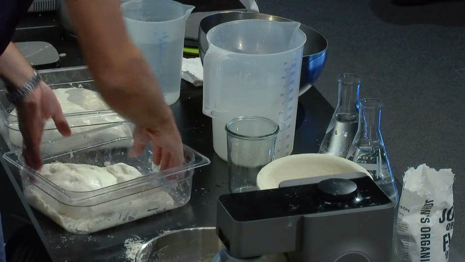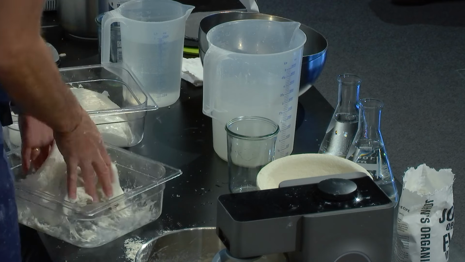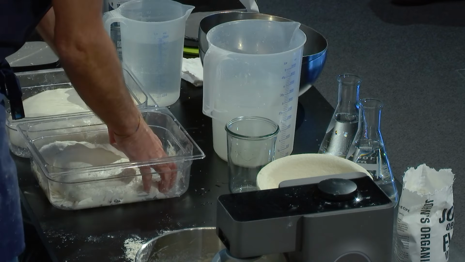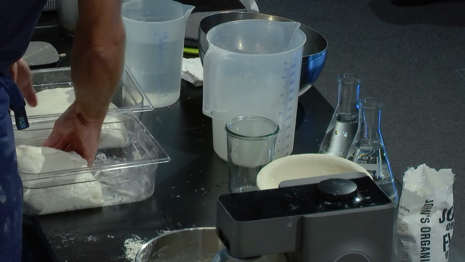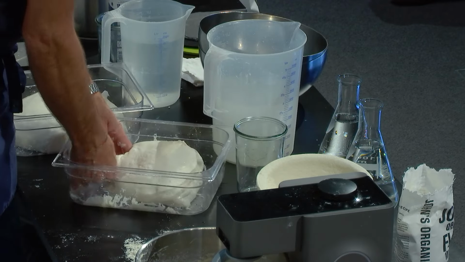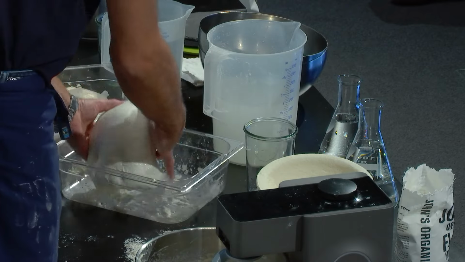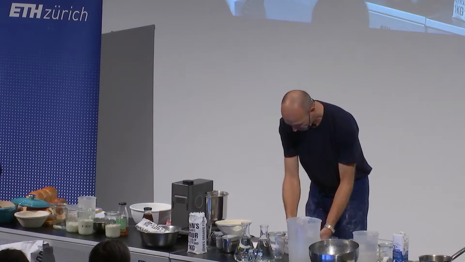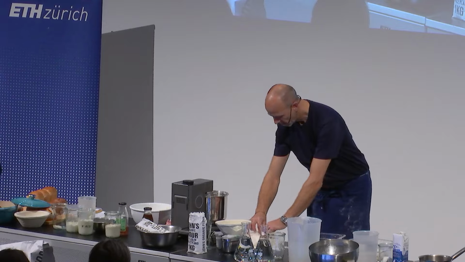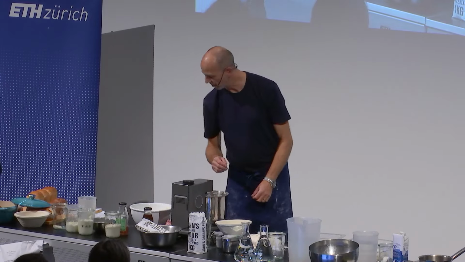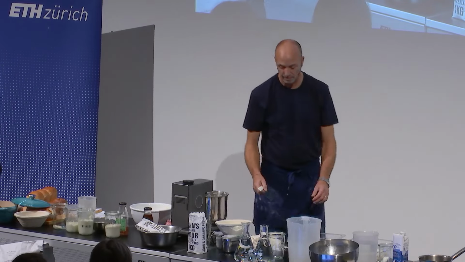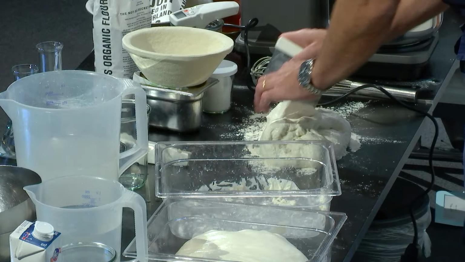These are too light. And the dough is now kind of not in a perfect mood. I think it's waiting too long at room temperature. Make it a bit smaller, otherwise it doesn't work.